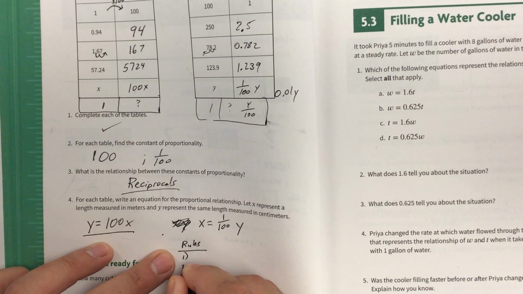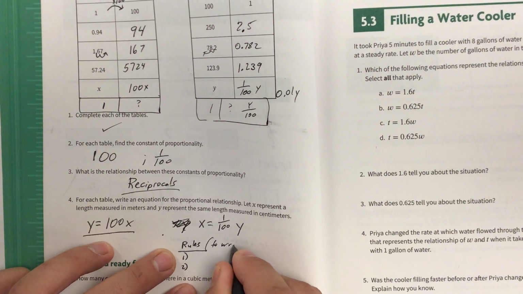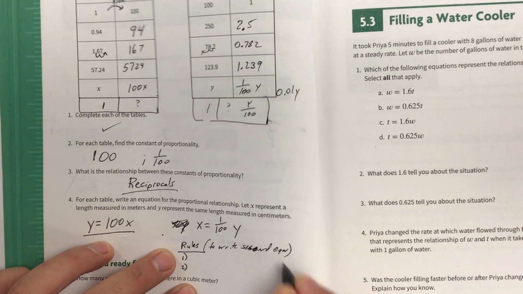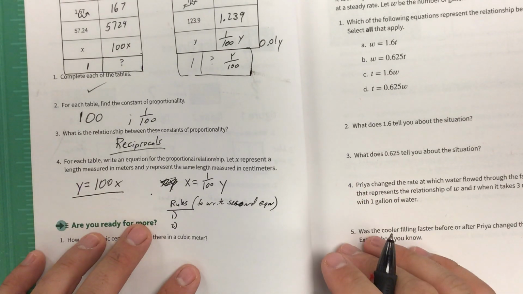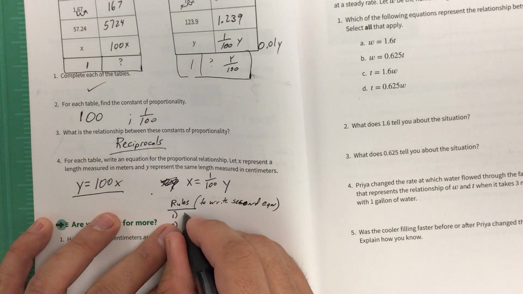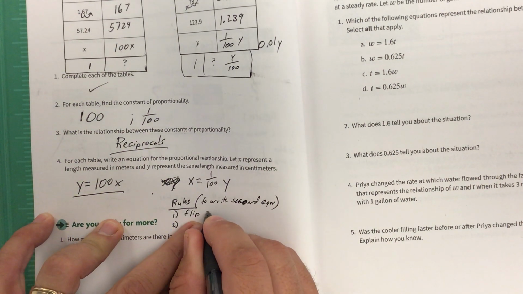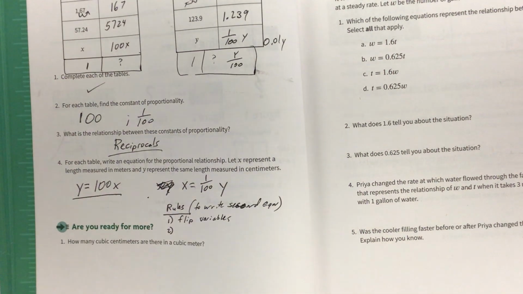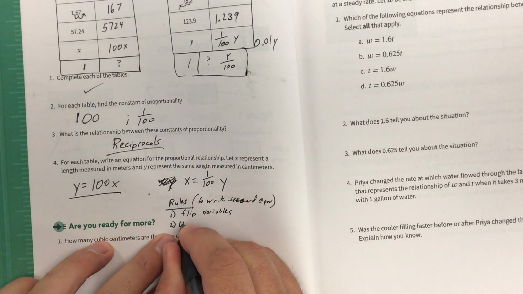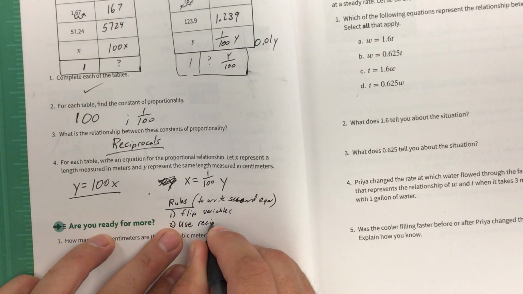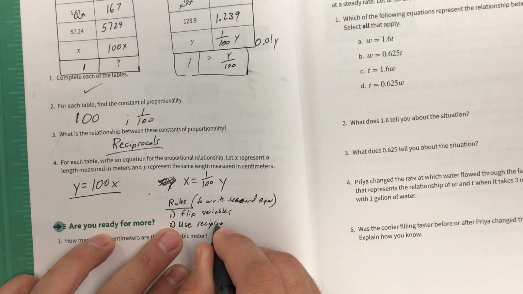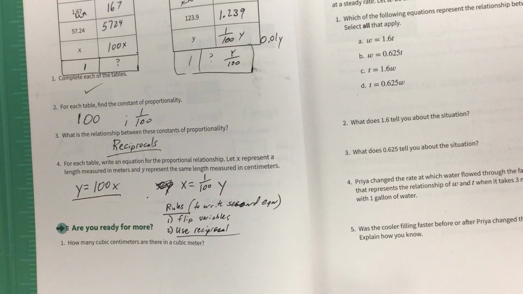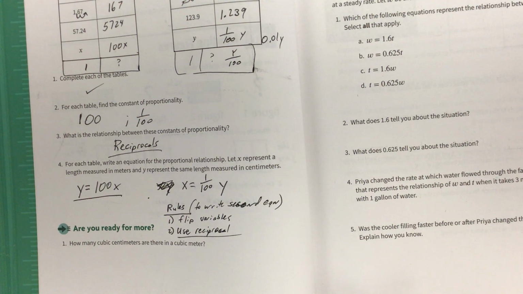2 rules to write the second equation. Rule number 1, flip variables. So I switch the order the x and y are. And then I'm going to use the reciprocal. Flip variables, use reciprocal.